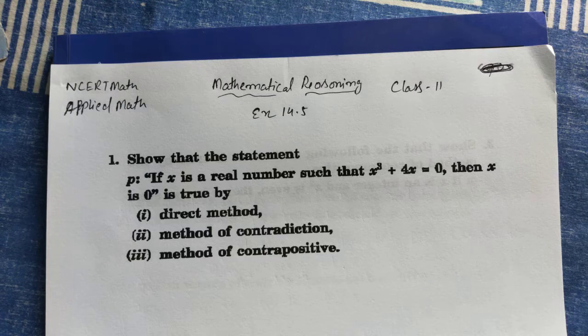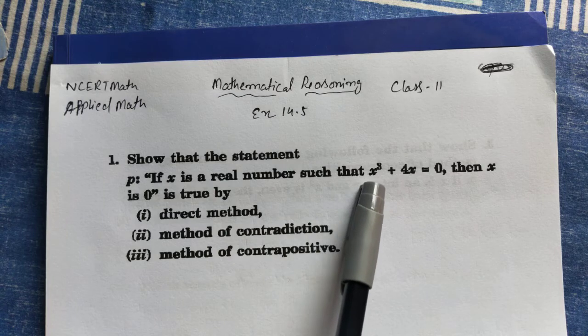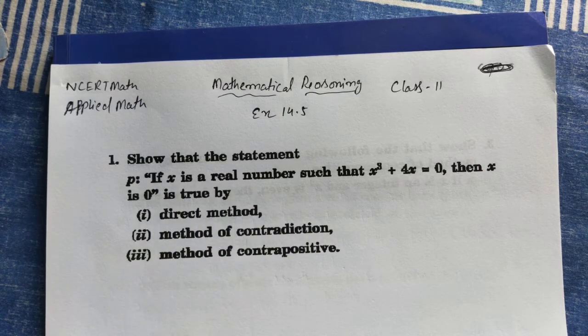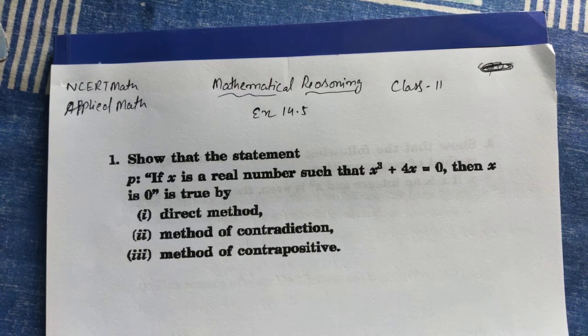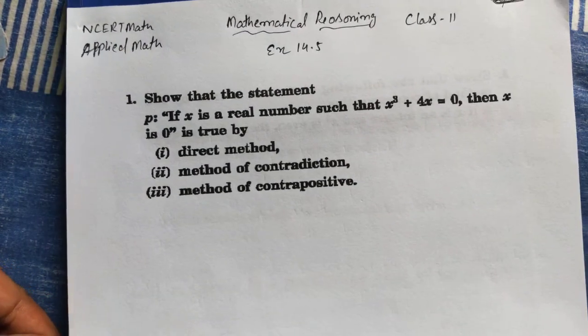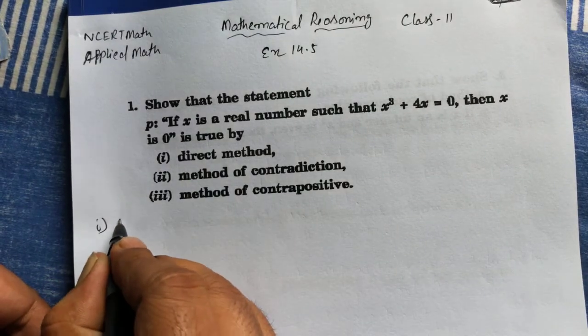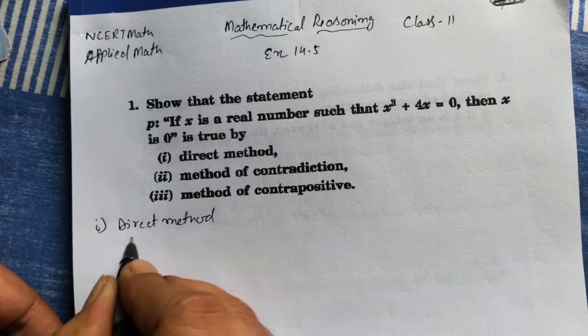Question number 1. Show that the statement P, if x is a real number such that x cube plus 4x is 0, then x is 0, is true. We have to first show by direct method, then method of contradiction, then method of contrapositive. So let us do first by direct method. Direct method means you will solve directly.